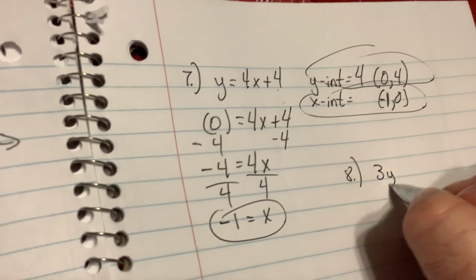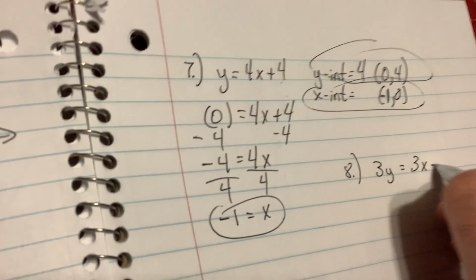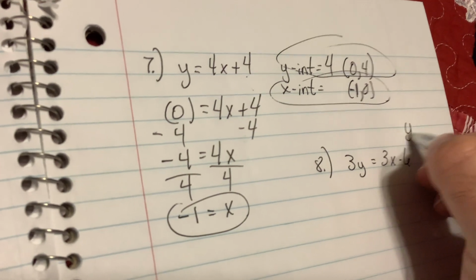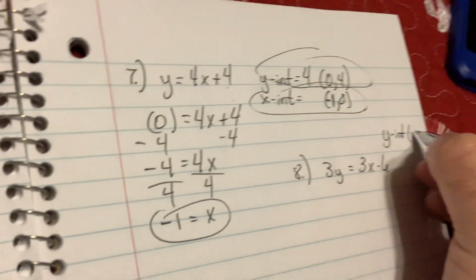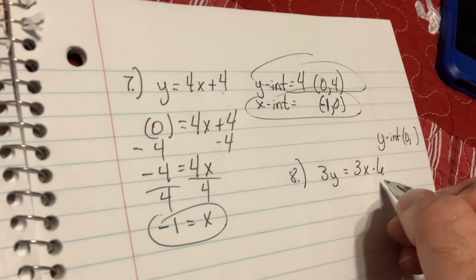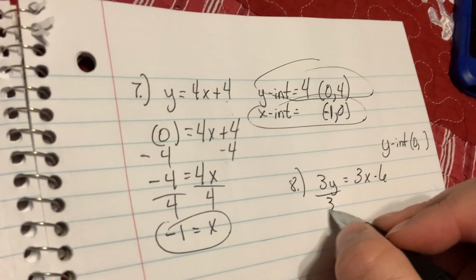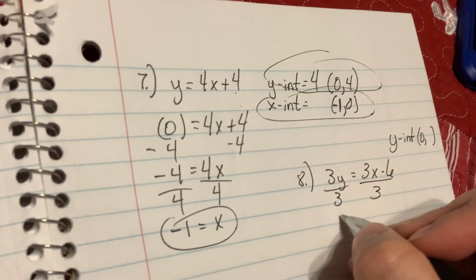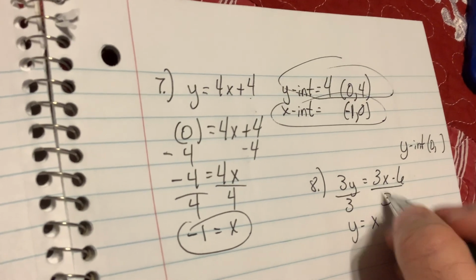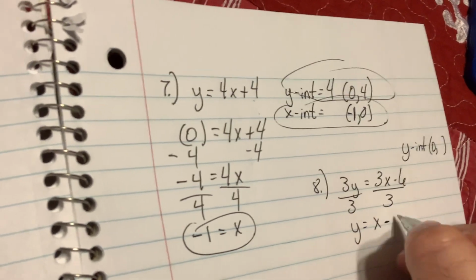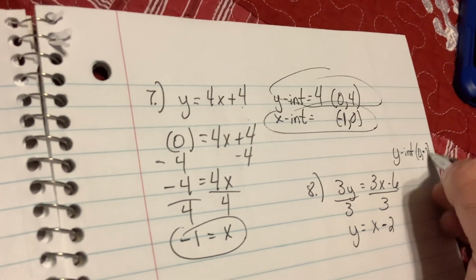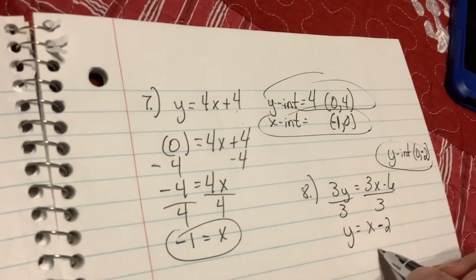This one, we've got a few things we have to do. Even for our y-intercept, we're going to have to do something. We're trying to find our y-intercept, which is when x is 0, what's going to be my y? To do that, we need to get rid of this 3, which makes this positive x, 1x, and this is going to make this -2. -6 divided by 3 is -2. So my y-intercept is (0, -2).